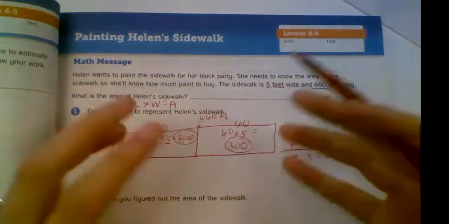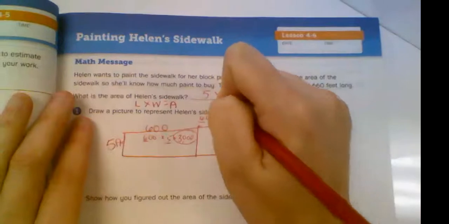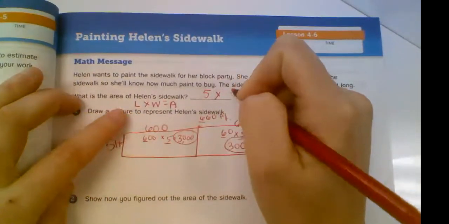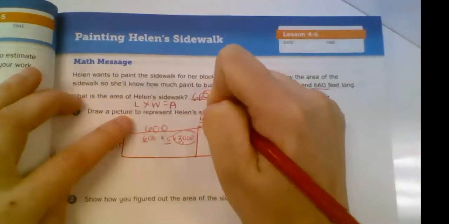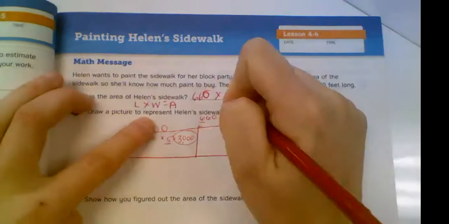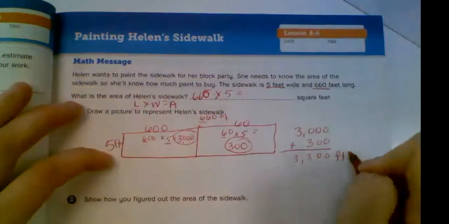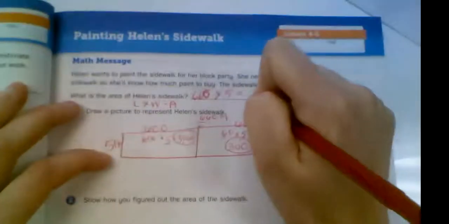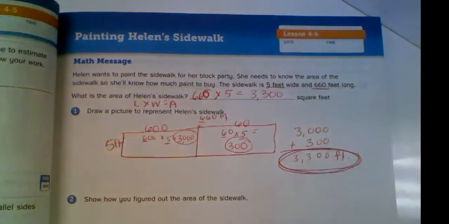So our complete equation in all of this would have been 5 times, because that's length, or is 660, excuse me, times width is 5 equals, now we can fill in our answer, 3,300. Remember, when I do lots of circles, that means my final answer.